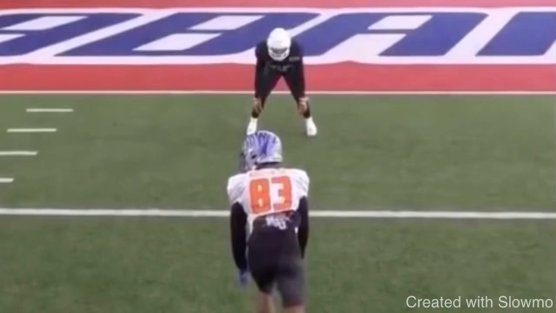What's up, guys? It's Coach Grant with First Down Training, and today we're going to be breaking down how to run a T route. So what is a T route? This is the way I was always taught. This is the terminology I've used.